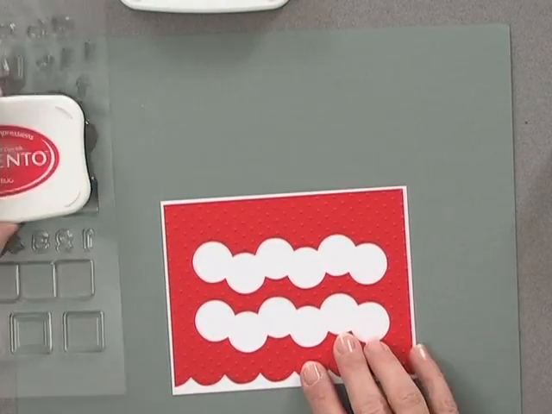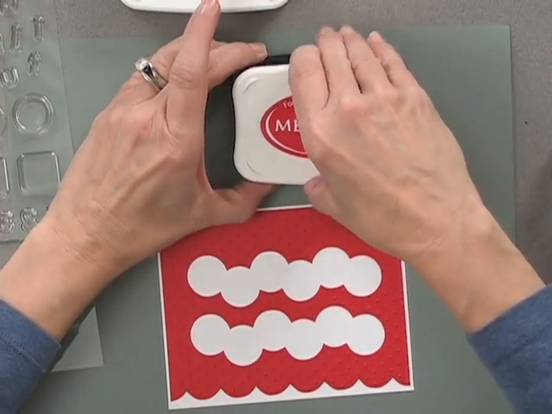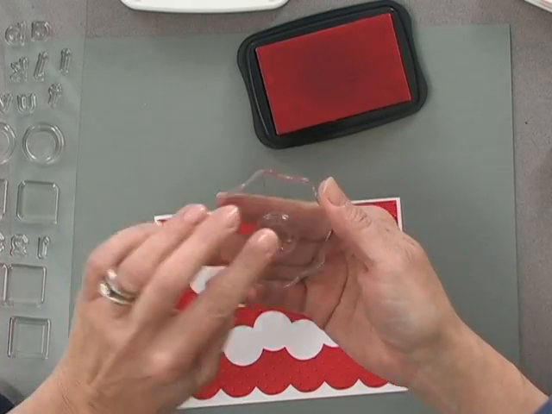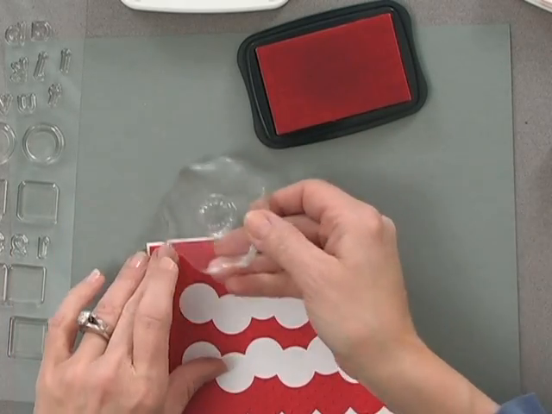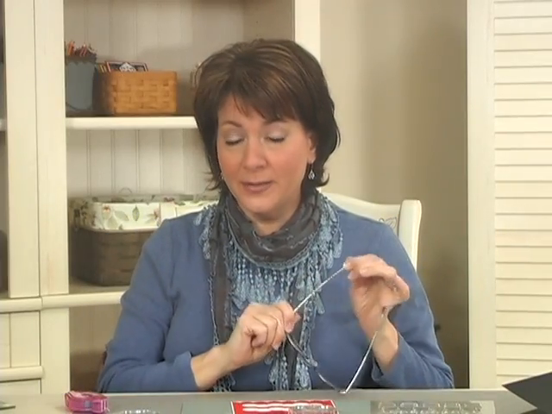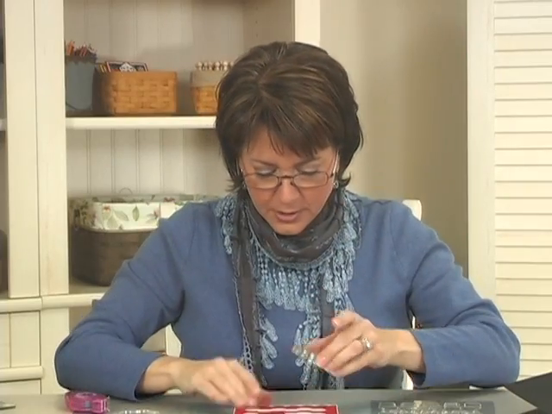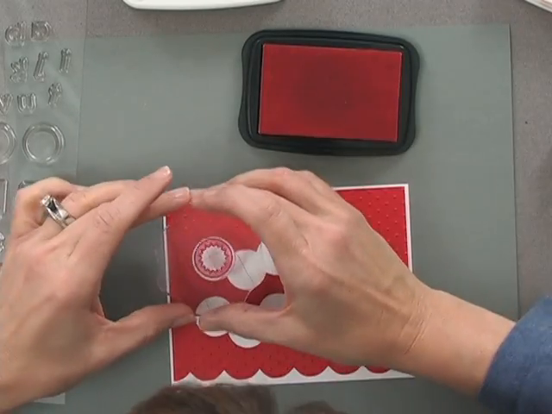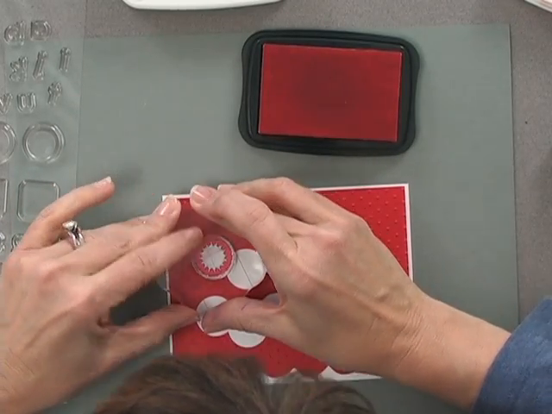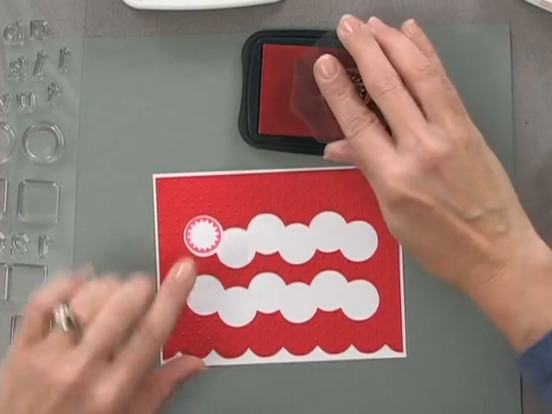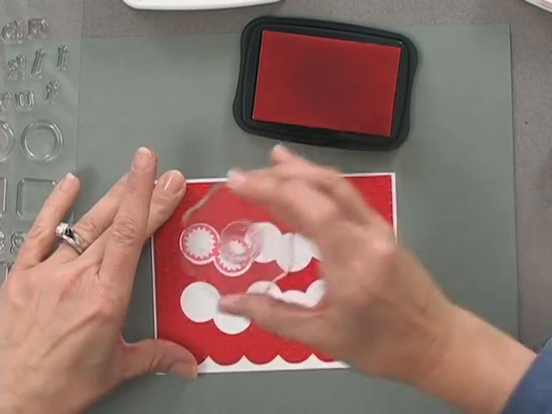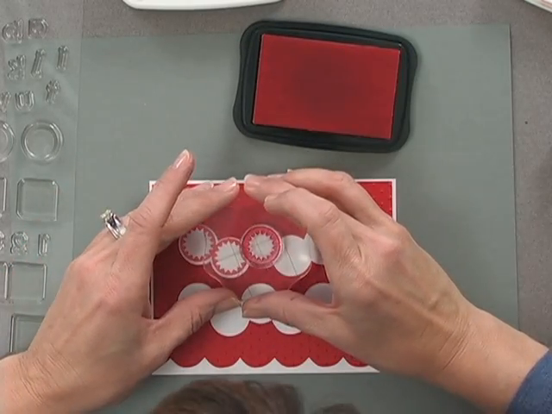I'm going to start with some of the Ladybug ink, and I'm going to grab one of these little frames that comes with this set. This one looks like a little starburst, and using the Ladybug ink, I want to stamp some red stars inside of these circles. So I'm going to ink that up. And you don't have to be super precise. It's okay if they're a little bit different on each one. But you can see how cute this is when you outline each one before you stamp the letters inside.